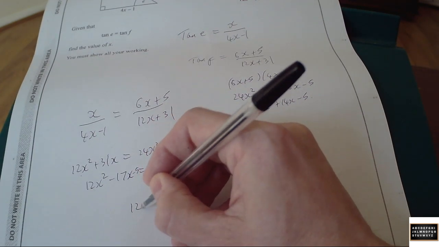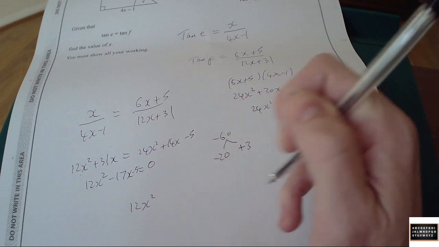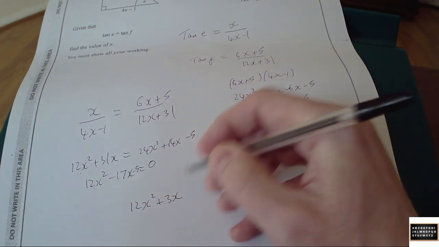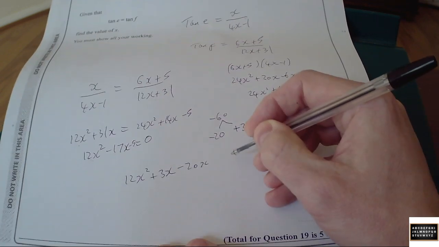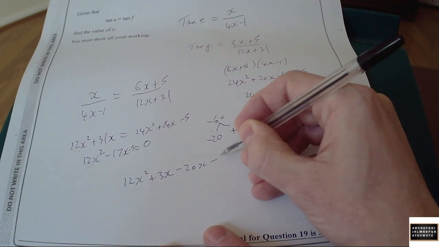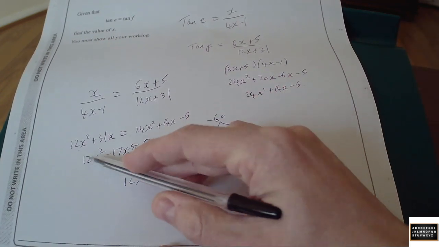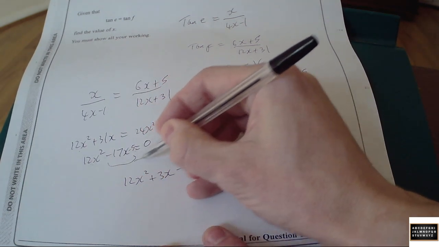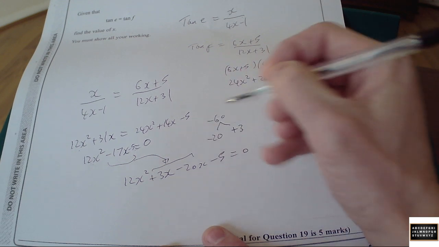So you're going to write 12x squared plus 3x. So the beginning is the same. Then you're writing minus 20x and then the minus 5 there at the end. So this bit and this bit stay the same, but the minus 17x is split off into this, so the 3 and the 20.